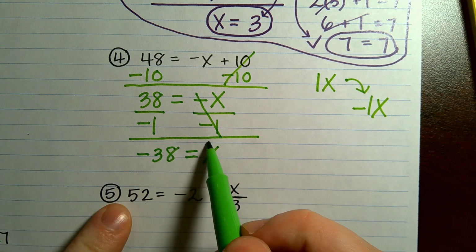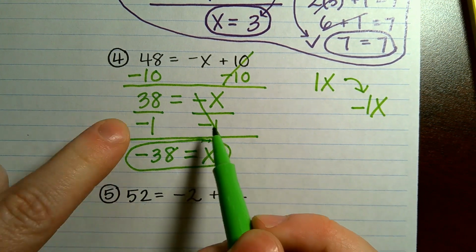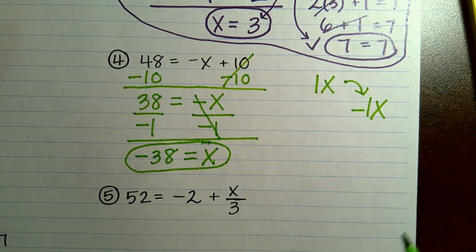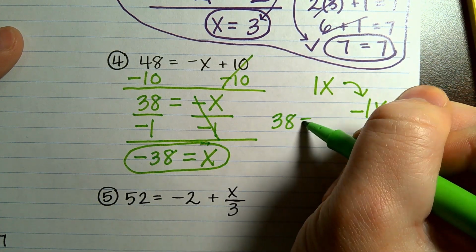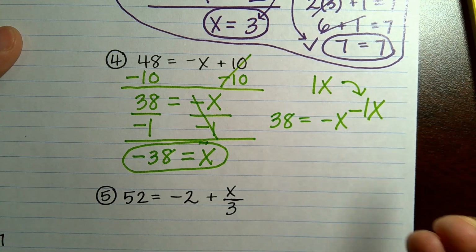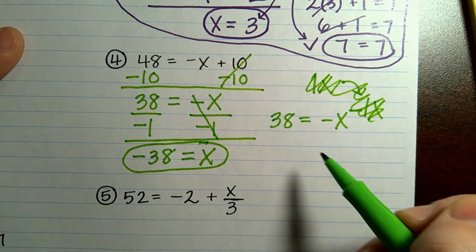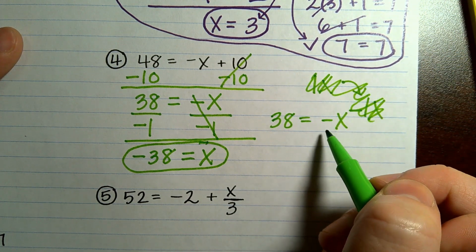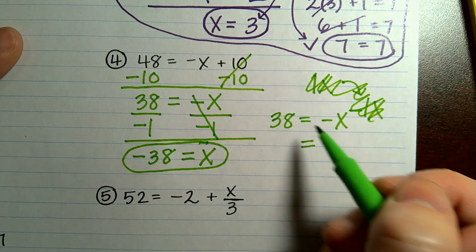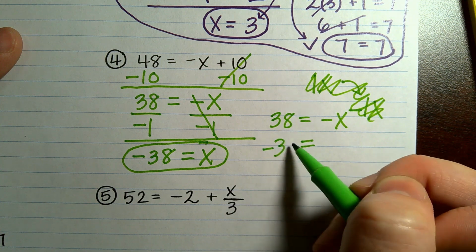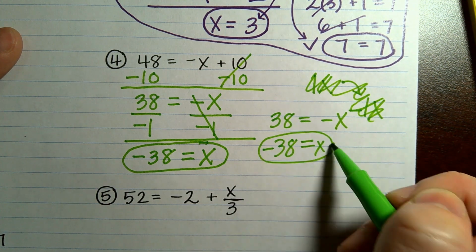So here's another trick. If dividing by negative 1 feels like an extra step, if you get this answer, 38 equals negative x, and there's nothing else there, you can just trade places with the negative. I can just say, well, if negative x is 38, then negative 38 is x. You just flip-flop them.